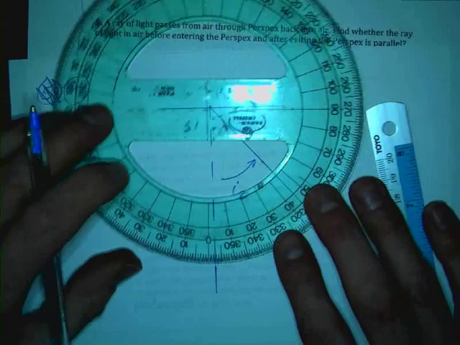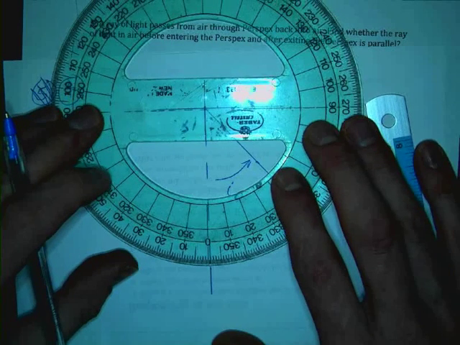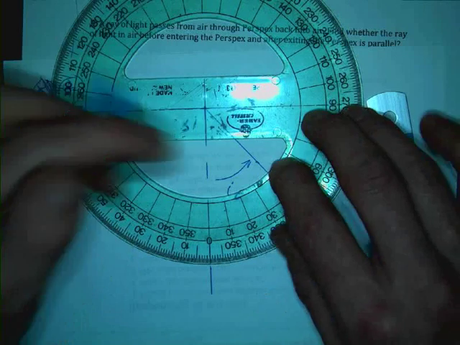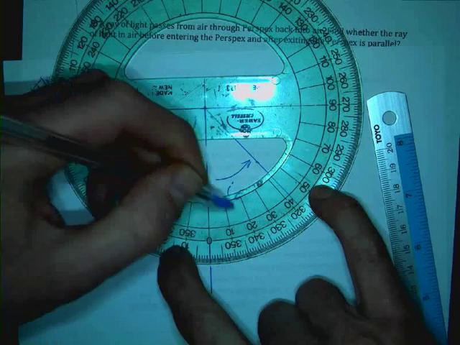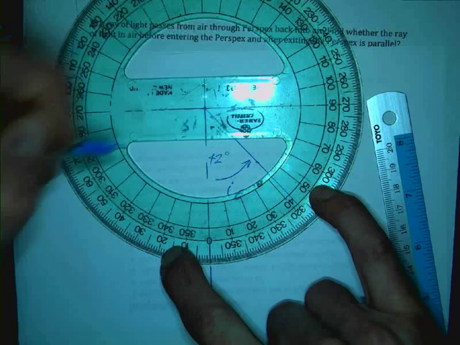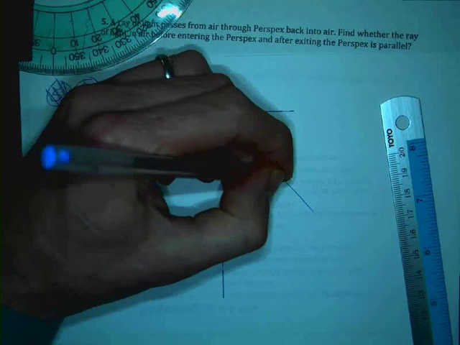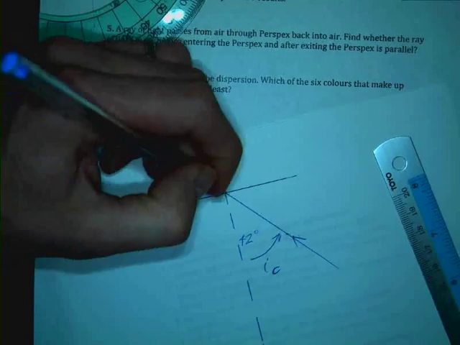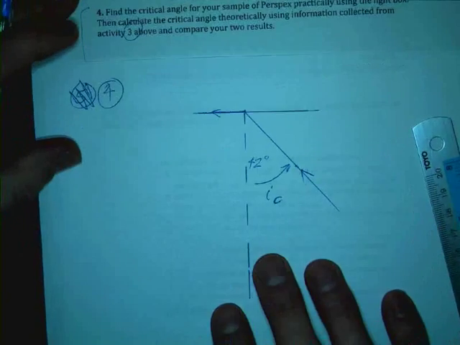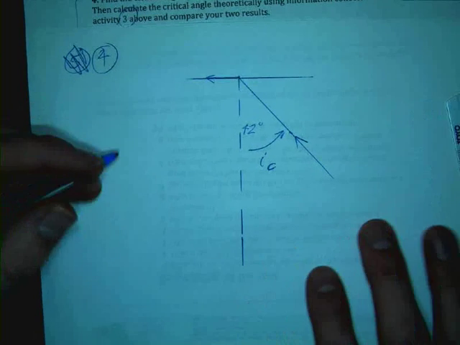Alright, so what is it? Sorry if I keep bumping the camera. I'm trying to look straight down on top of this to get it as accurate as I can. Alright, that's 42 degrees. Put an arrow on it, and my refracted ray is basically running along the top there. Okay, so I found it practically. I think that practically our critical angle is 42 degrees.